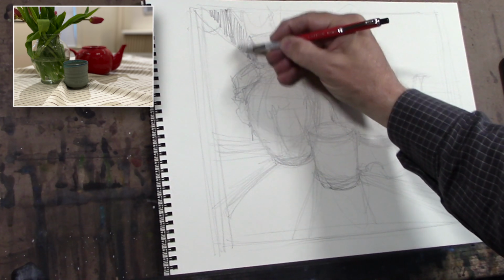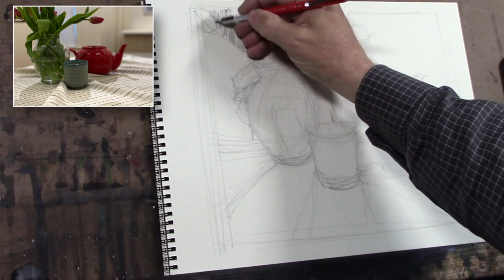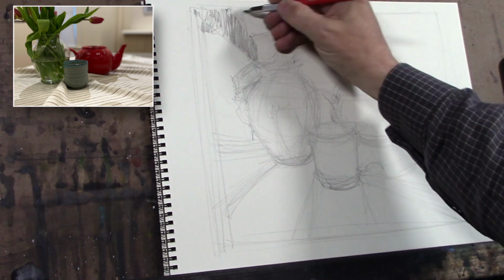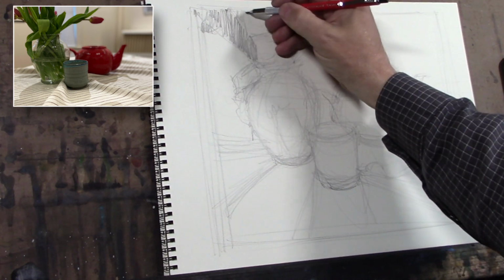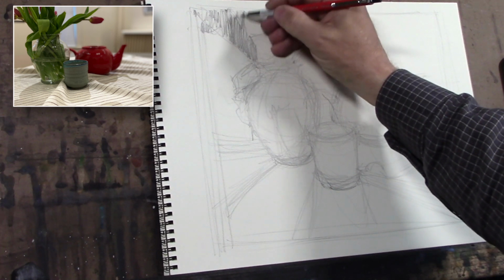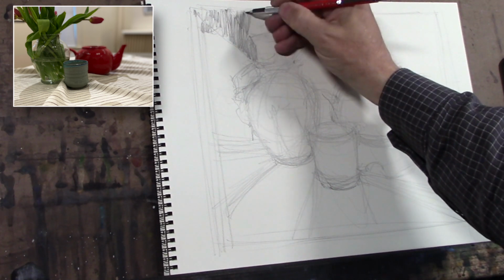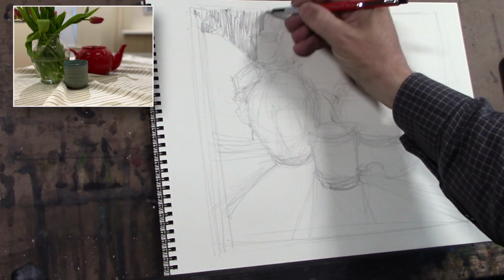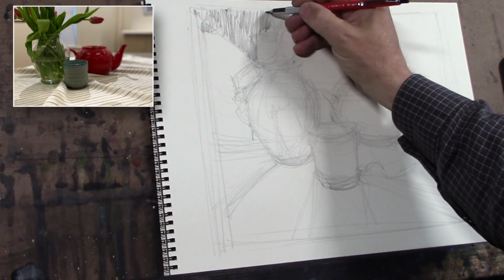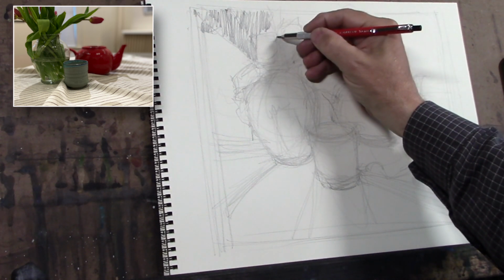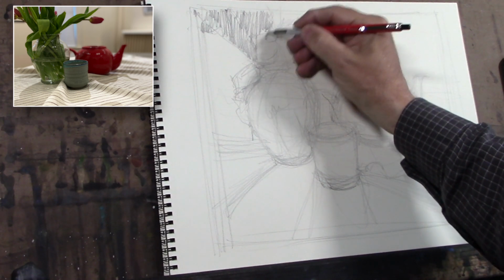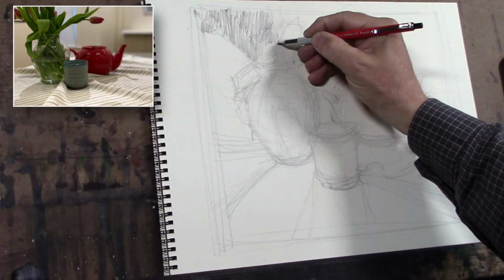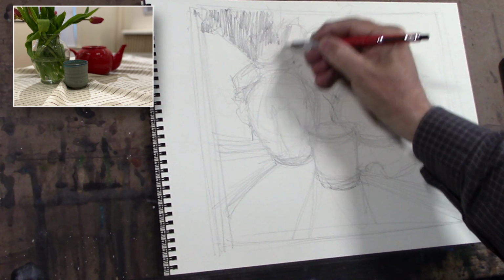Even though there's a lot of movement and divisions within all of these leaves, I am looking to create some interesting spaces, but I want to keep the stroke rather simple at the moment. Again, this is kind of born out of personal preference as much as anything. I think we all have a little bit of a different way of going about it.